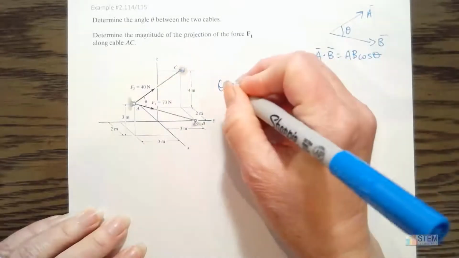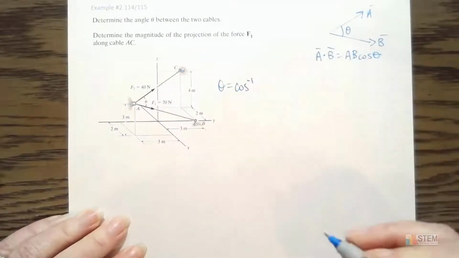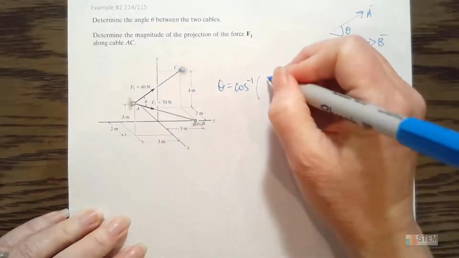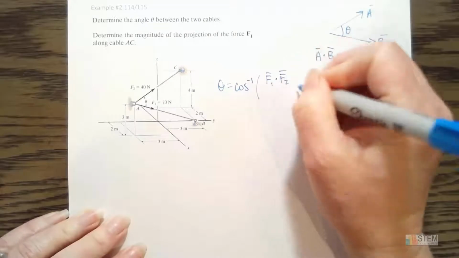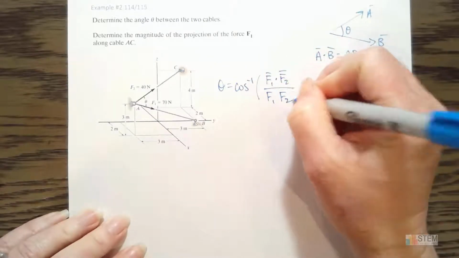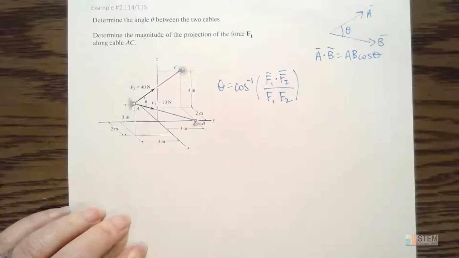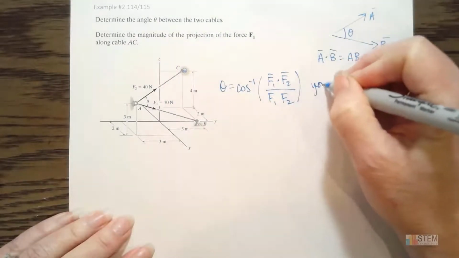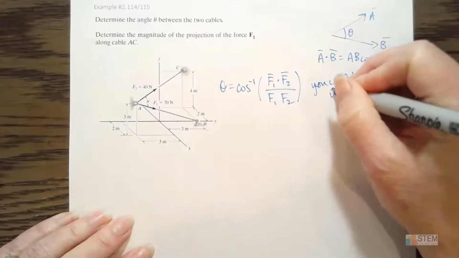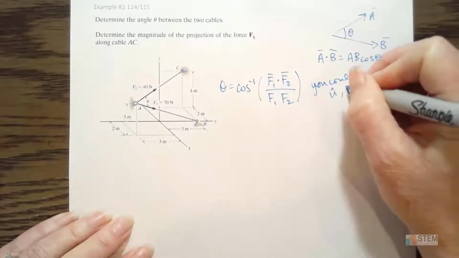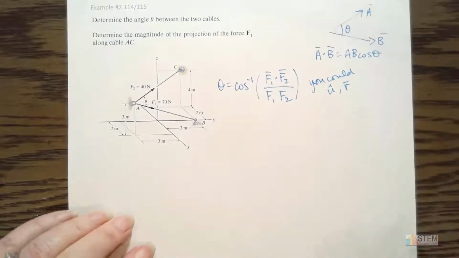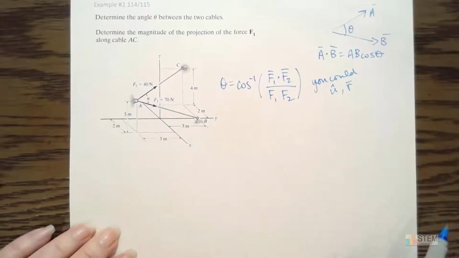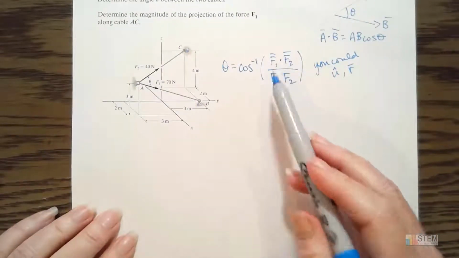So let's solve this equation for theta. We're going to have the arc cosine of the dot product of our two vectors, F1 dot F2, over F1 times F2. Those are the magnitudes at the bottom. Remember, you could use the unit vectors and the position vectors also. You get the same thing, because all of these vectors give you the direction of these lines, and that's what we care about. So let's go ahead and find F1 and F2.